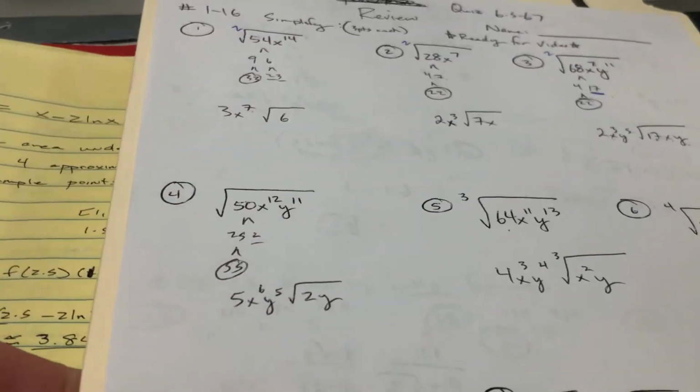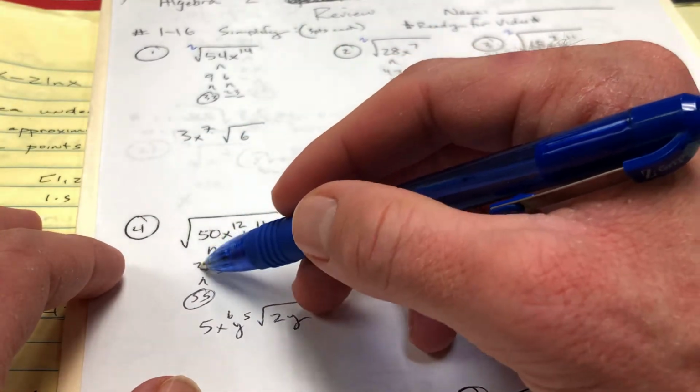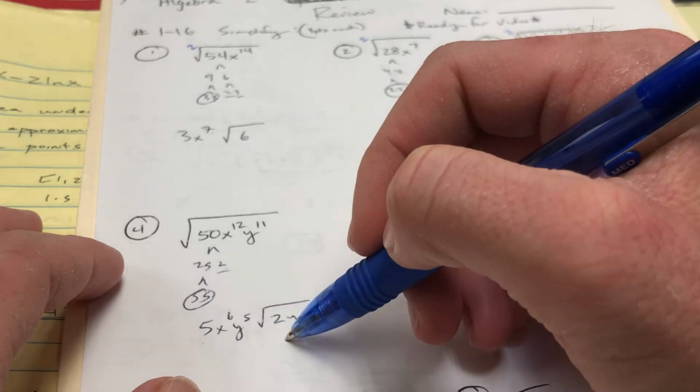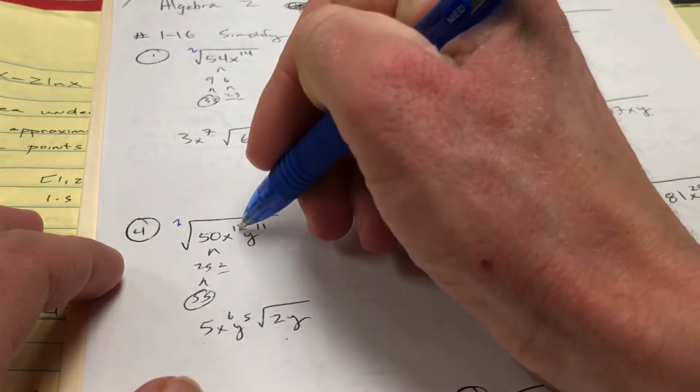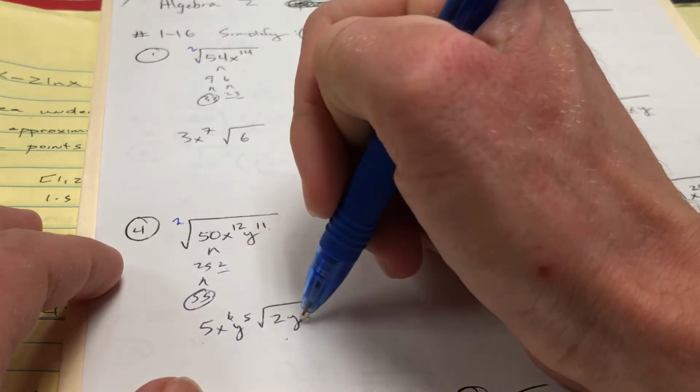All right, what else we got? Number 4, square root of 50. 50 is 25 and 2. 25 is 5 and 5, so 5 goes on the outside, 2 stays on the inside. This 2 goes into 12 6 times exactly. This 2 goes into 11 5 times with 1 left over.